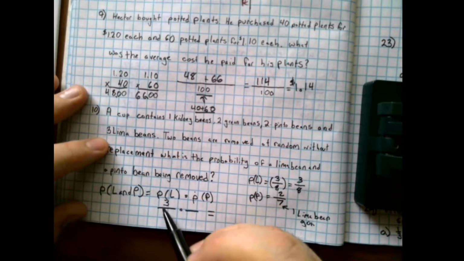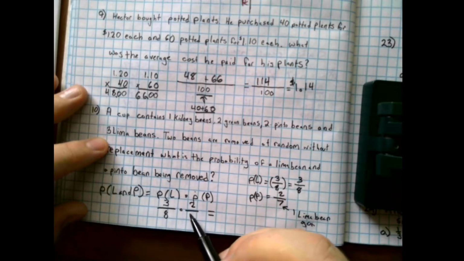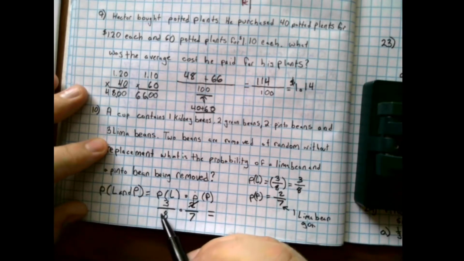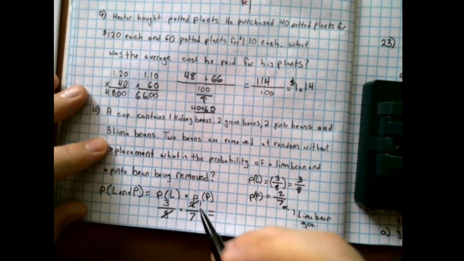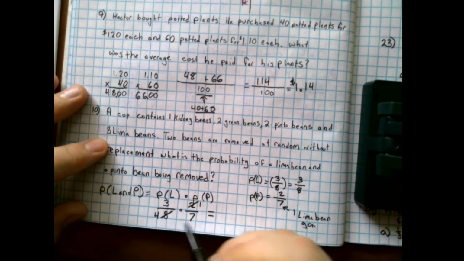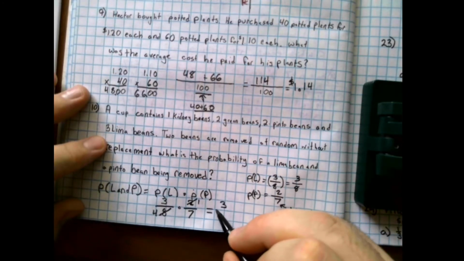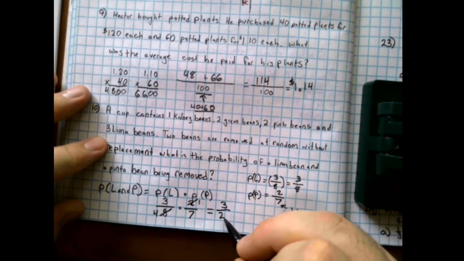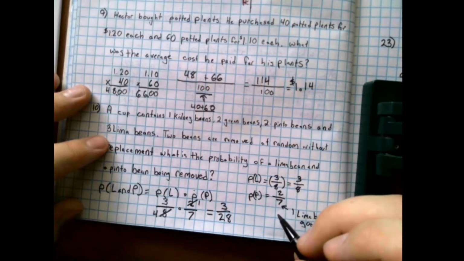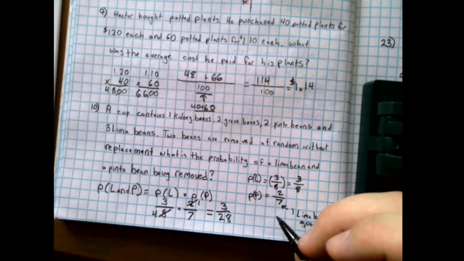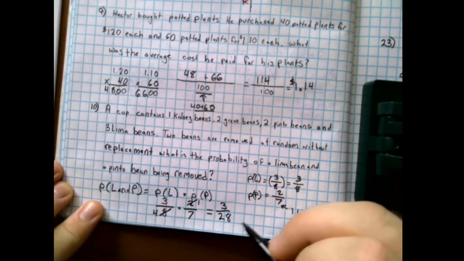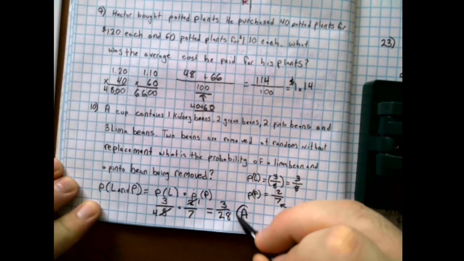So 3 over 8 times 2 over 7. We can factor across, a 1 and a 4, because 2 divided by 2 is 1, 8 divided by 2 is 4, 1 times 3 is 3, and 4 times 7 is 28. Now this was a multiple choice question, and the answer for 3 over 28 is A.